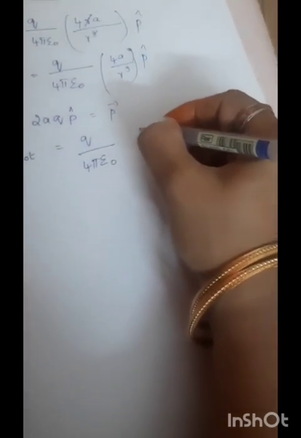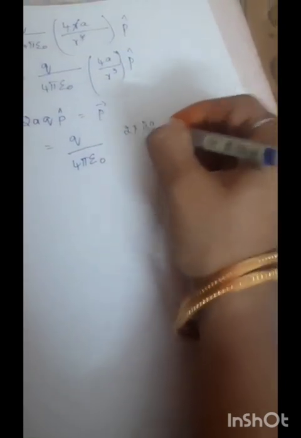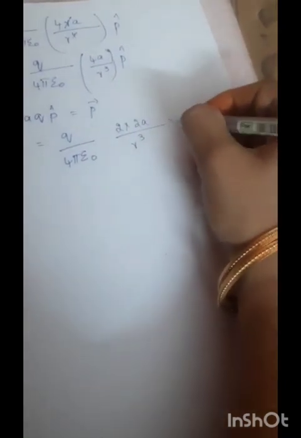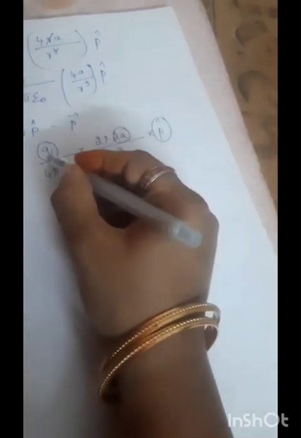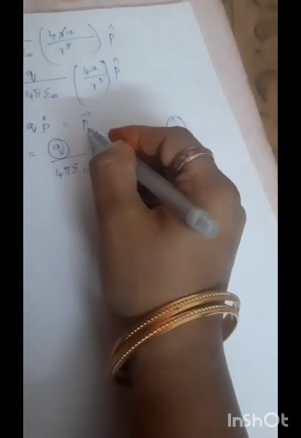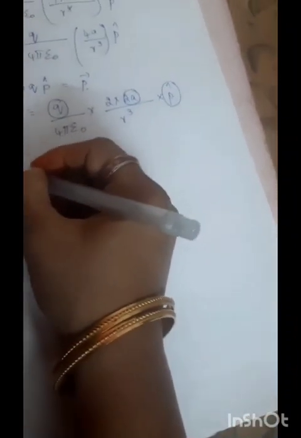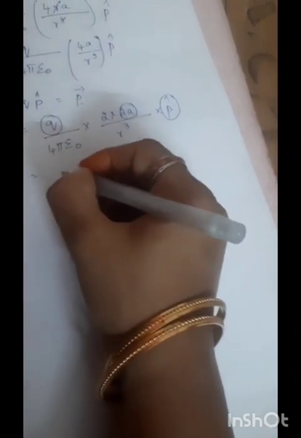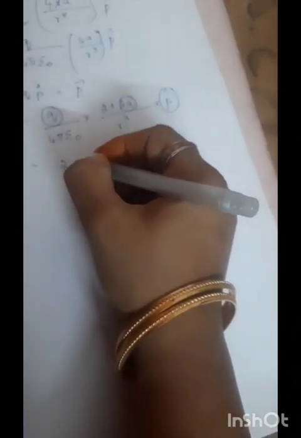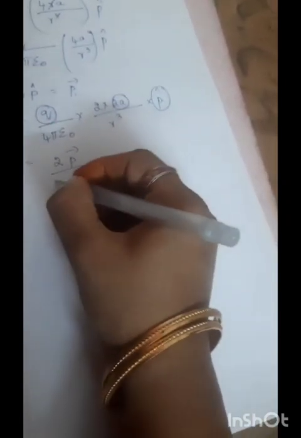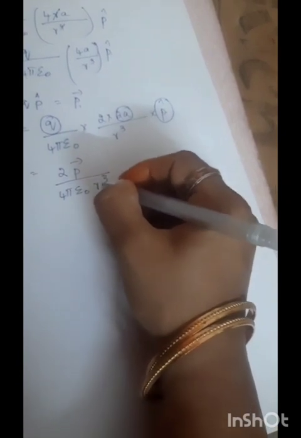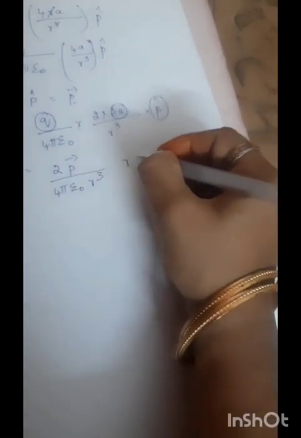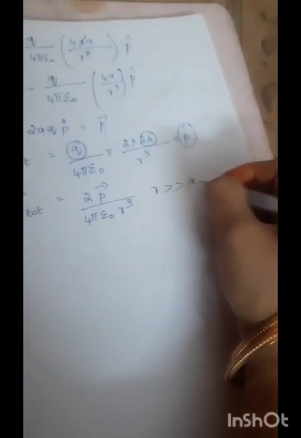This 4a we can write as 2 into 2a, divided by r cube into p cap. So now here this 2a, this q and this p cap, all these three terms can be combined and written as p vector. So we will have E total vector is equal to 2 p vector divided by 4 pi epsilon naught into r cube. This is because r is very much greater than a.